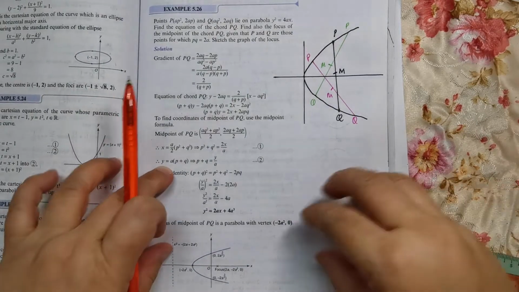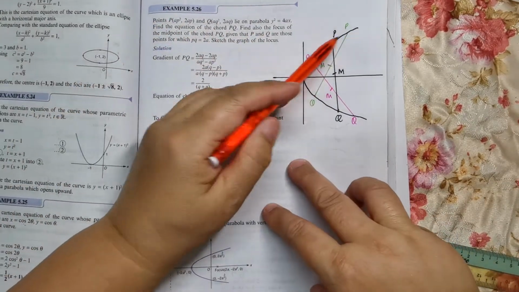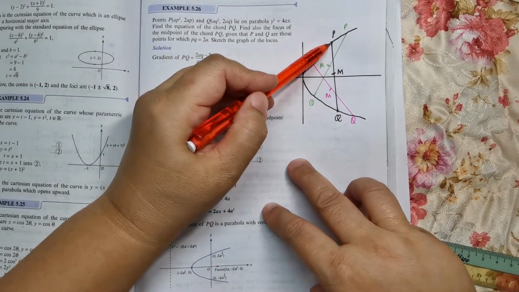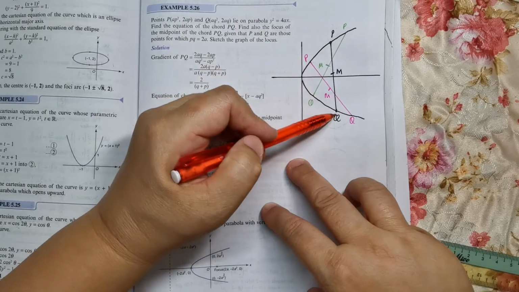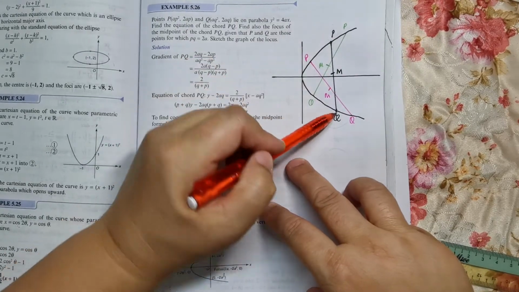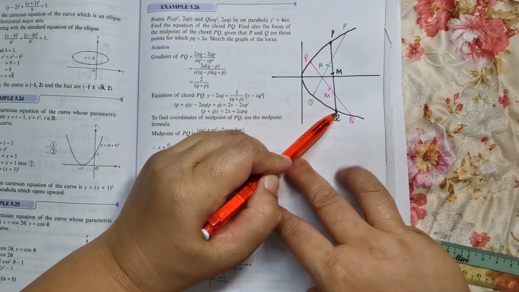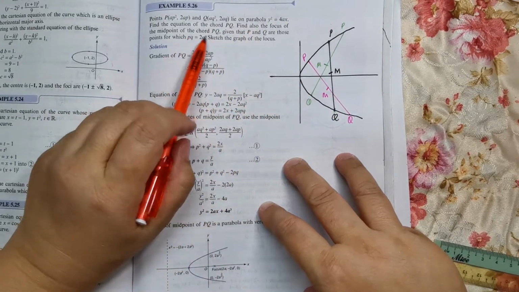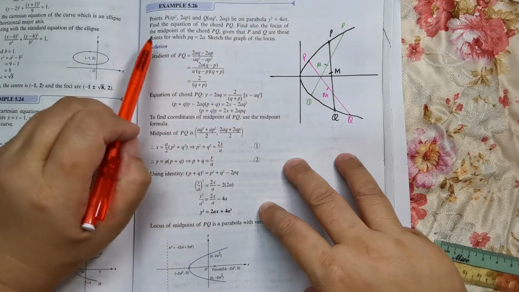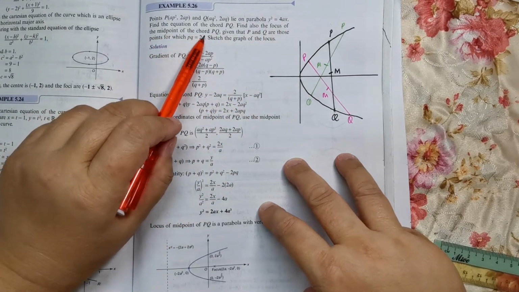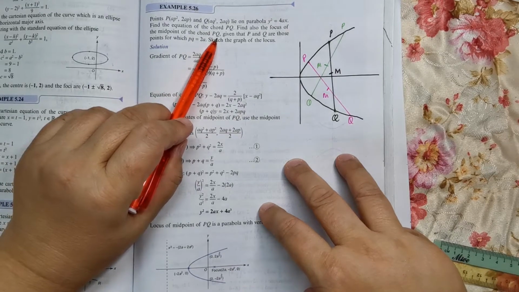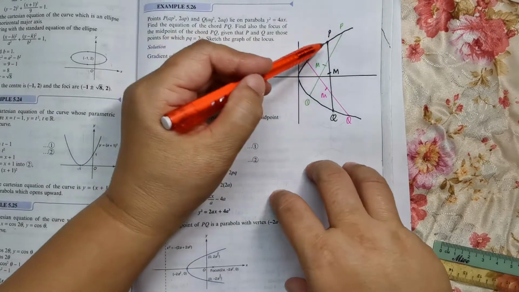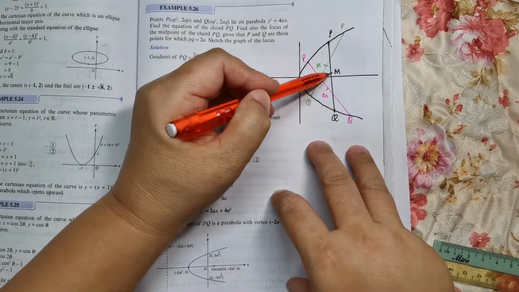So I sketch a diagram so that you can see clearer. This is a parabola. Let's say at the beginning, P is here and Q is here. This is chord PQ. So the question wants you to find the equation of chord PQ, and also the locus of the midpoint of chord PQ. So it involves the midpoint. If P is here and Q is here, the midpoint M is here.